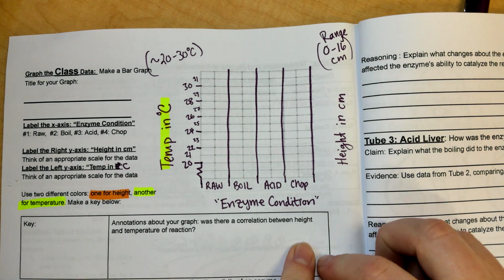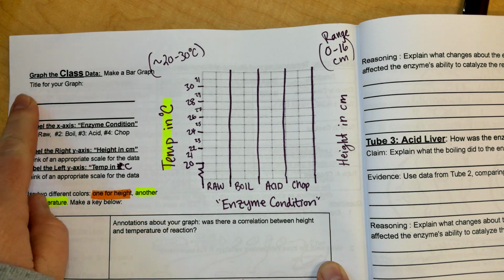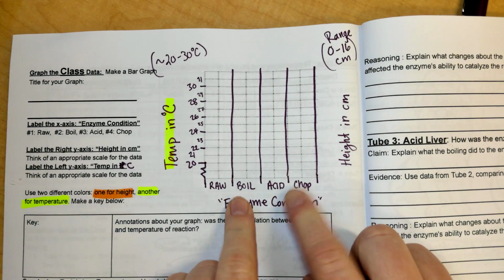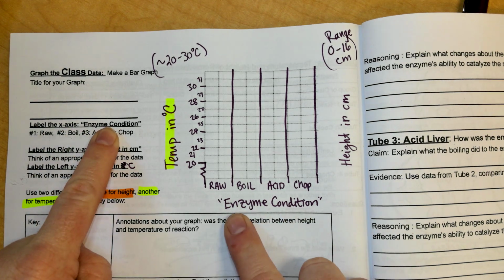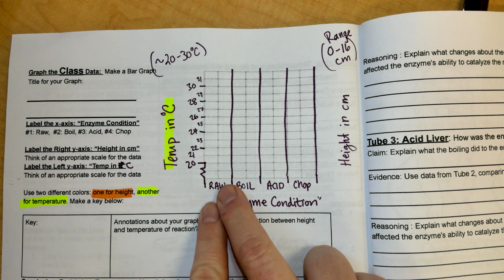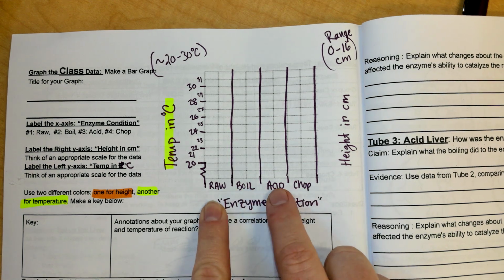Page 60, and I wanted to show you guys what to do for the graph. So notice here, I followed the instructions. Label the x-axis, enzyme condition. These are our 4 different test tubes: raw, boiled, acid, and chopped.